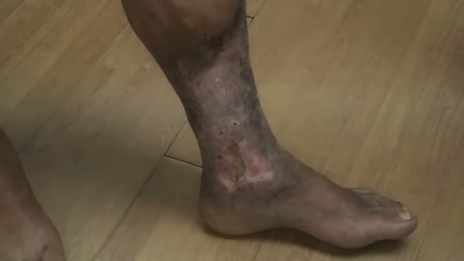Then we are going to examine now the venous system, as we said. With the venous system, when we come to examine it, we will have to be at the same level, squatting like that in front of the patient, and then we are going to palpate over the course of the long saphenous vein.